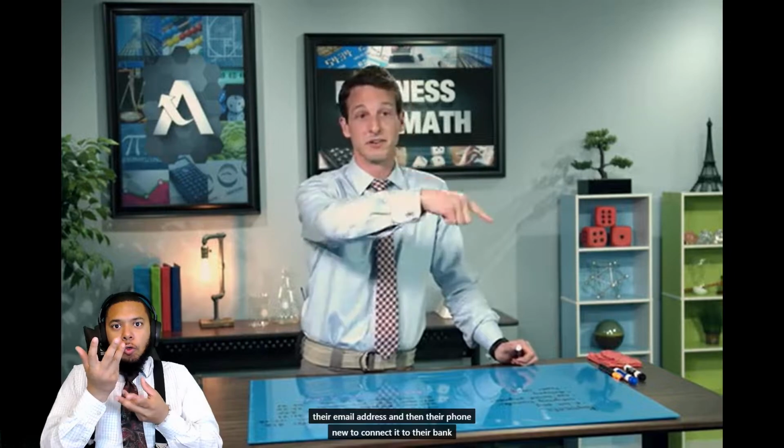So I opened up an app on my phone and then sent someone some money, $31.71 via the app, because all they needed to give me was their email address. And then their phone knew to connect it to their bank account, and then it goes right to their bank account. It's like amazing, money flying digitally.